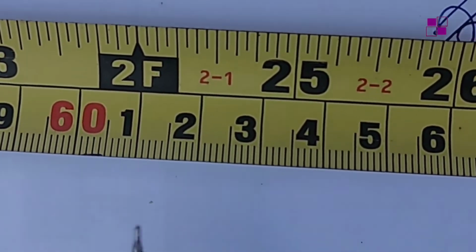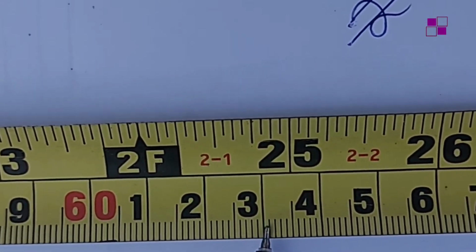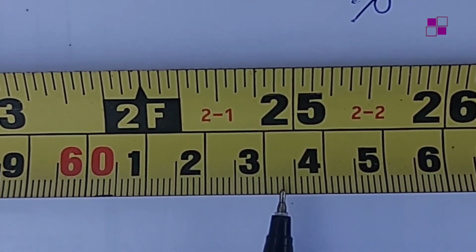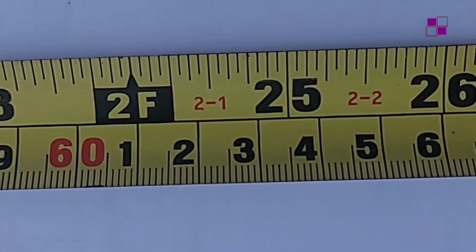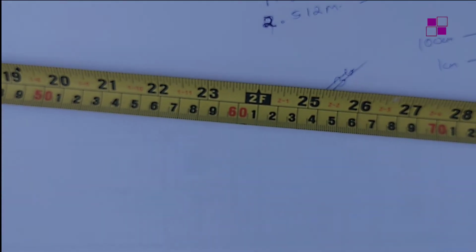So for the next figure, I have my 0.6, then 3. The next figure is 4. So I will just count 4 from that 3. 1, 2, 3, 4. So that's my measurement for 0.634. I hope that is simple enough for anybody to understand.